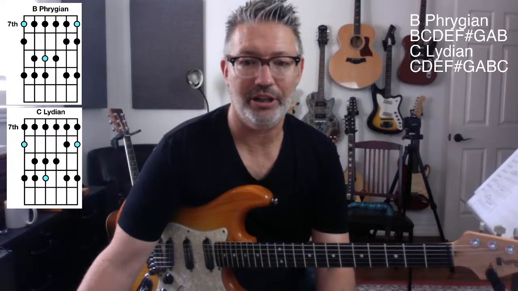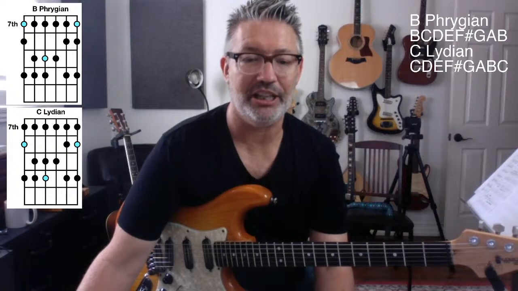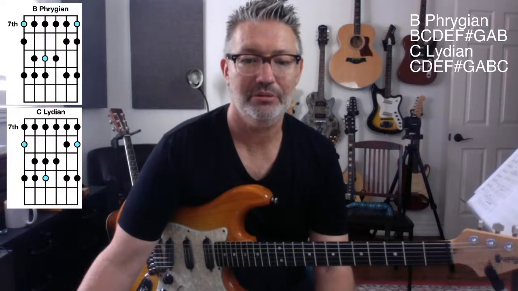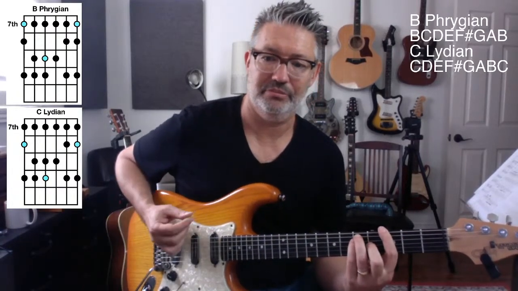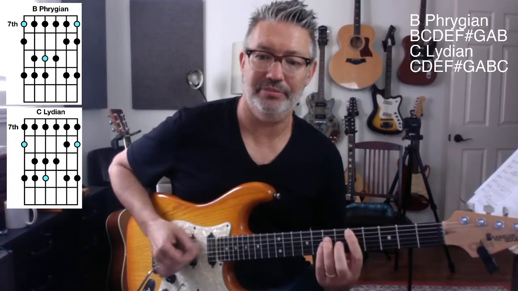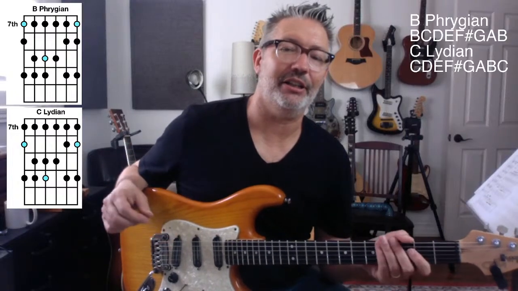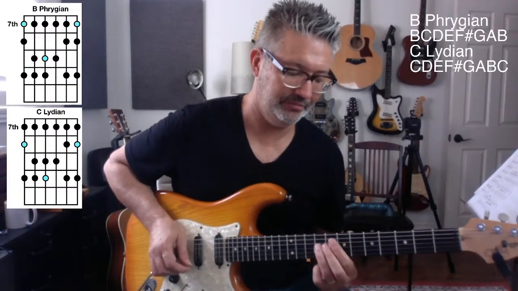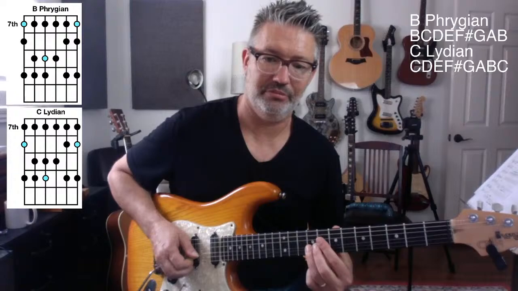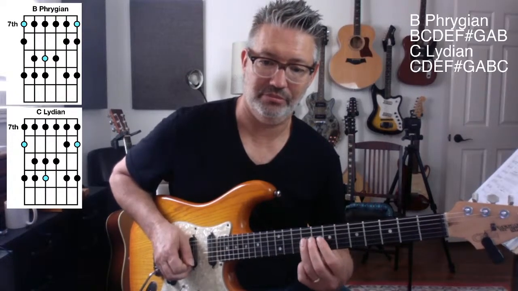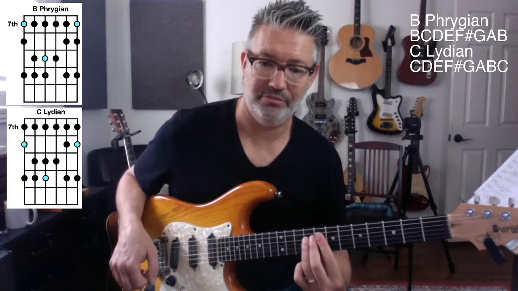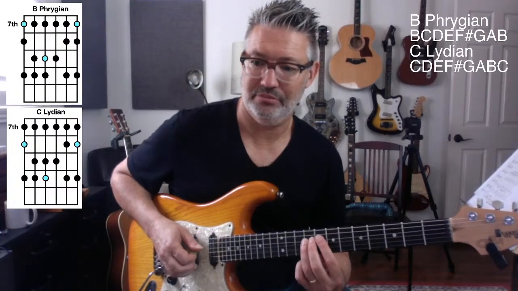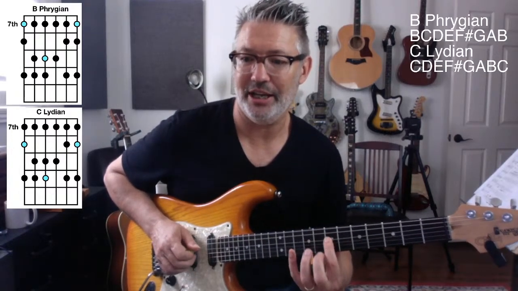All right, so let me just do a little bit more here. I'll play a little bit more in this mode. This is the E minor, C, G, D. Very classic chord progression in the key of G.